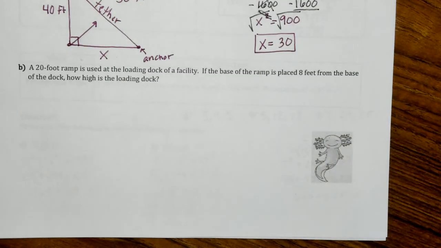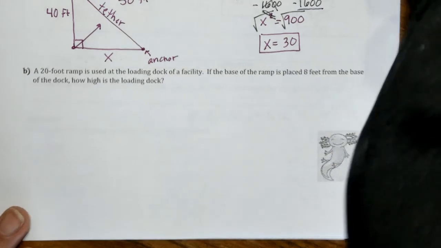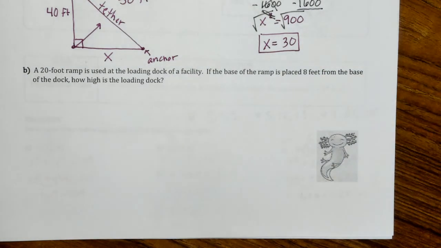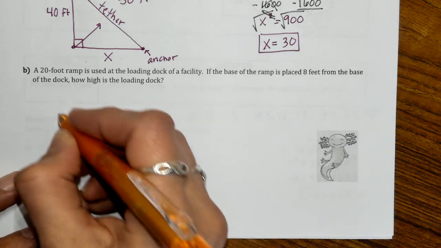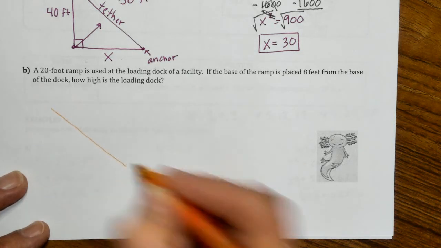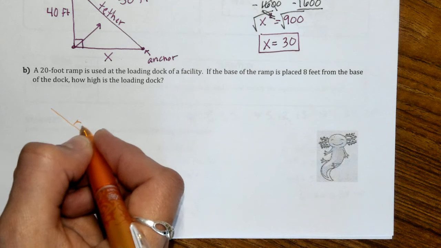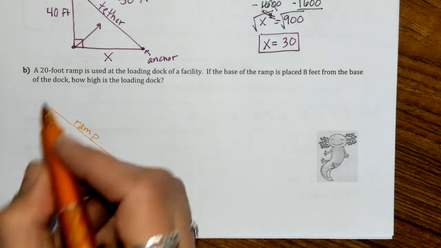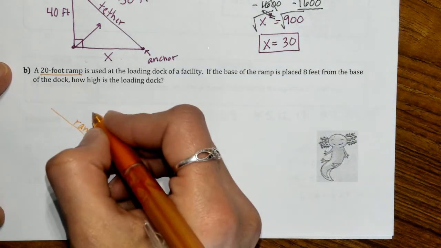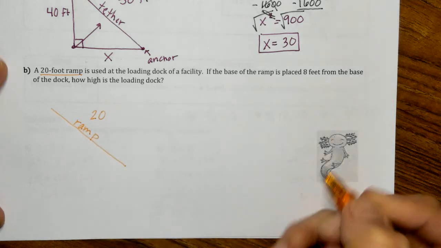Our next problem here, we have a 20-foot ramp. Well, number one, a ramp is always going to be the diagonal. It's going to end up being the hypotenuse. So here I'm going to draw my picture. This is going to be my ramp. And we're told that it is 20 feet. So this side is 20.